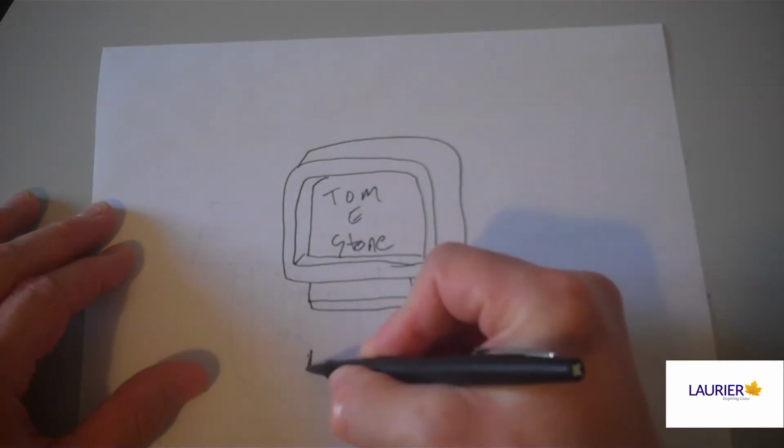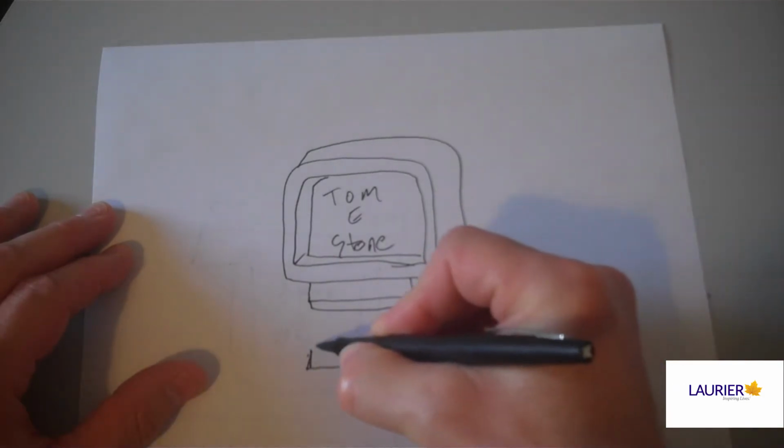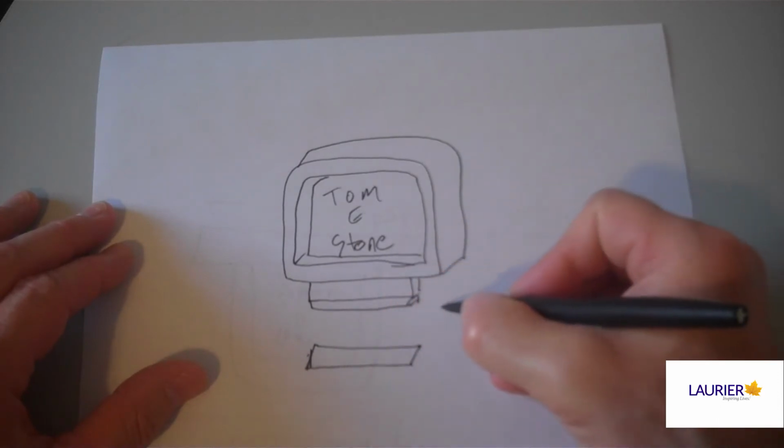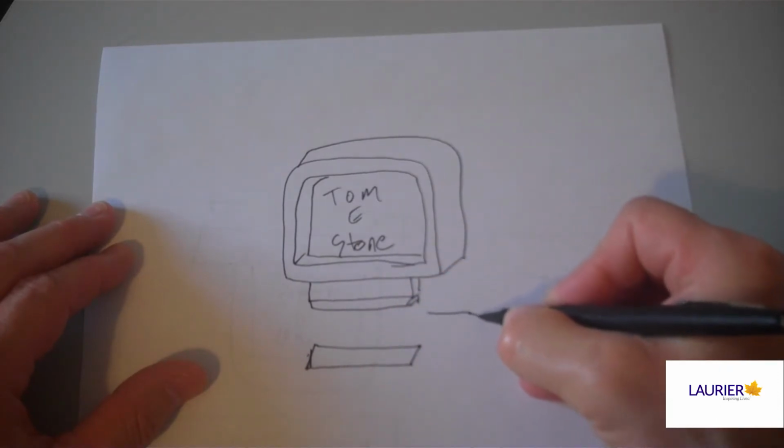Then we'll draw our base below it. It will have to have a groove where the tongue will go, because this is a tongue and groove assembly. It can also be called tab and slot.